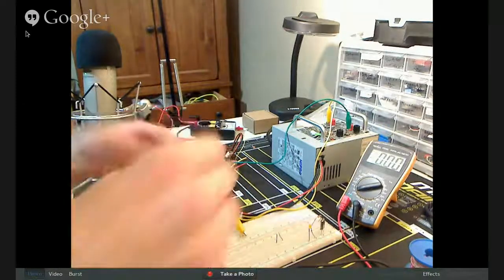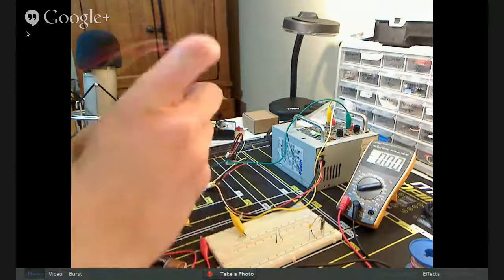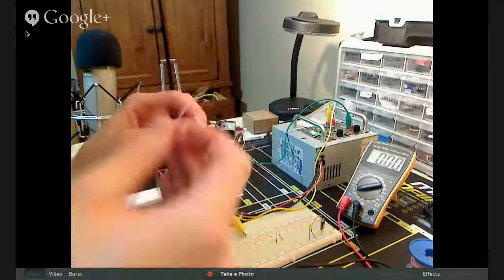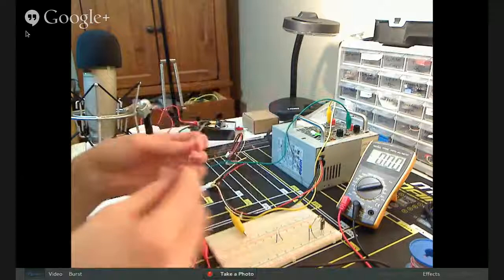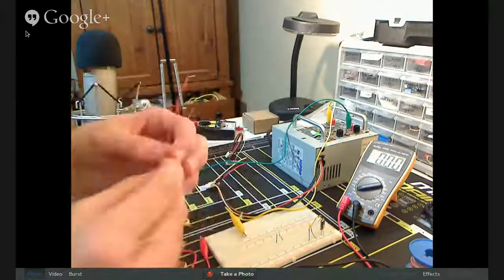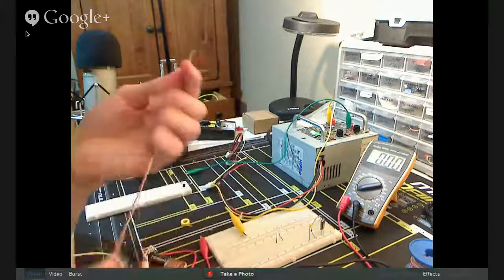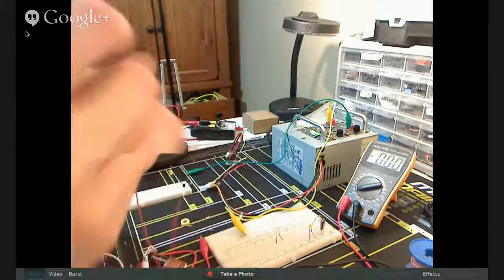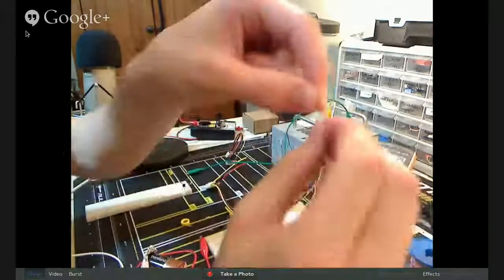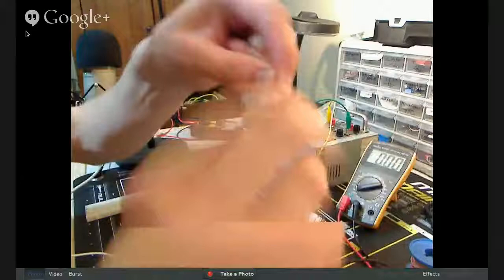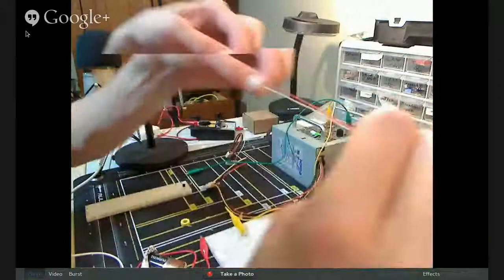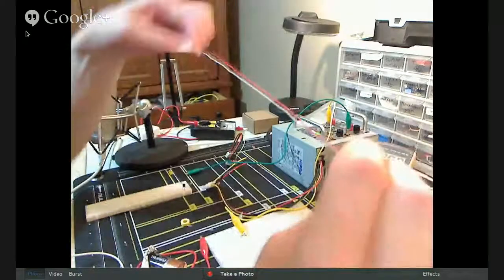Right. I've undone that. I've got 2 wires, and all you want to do is take one end, and we'll twist them together. We want to keep them parallel as we're winding this.